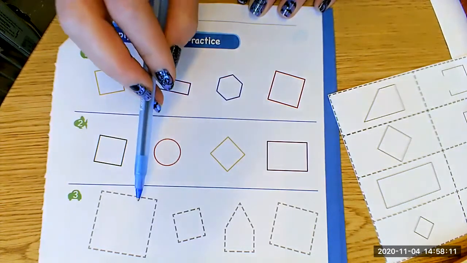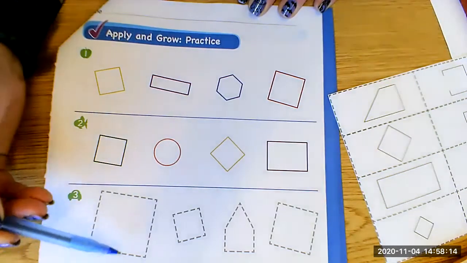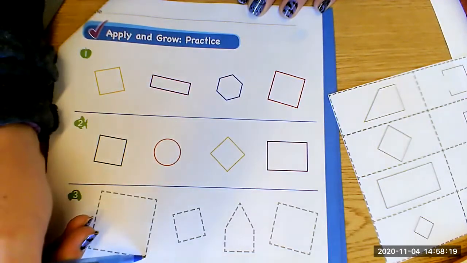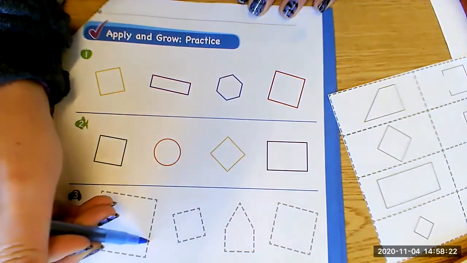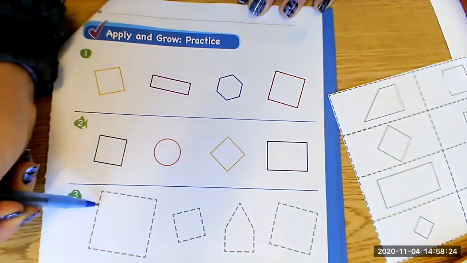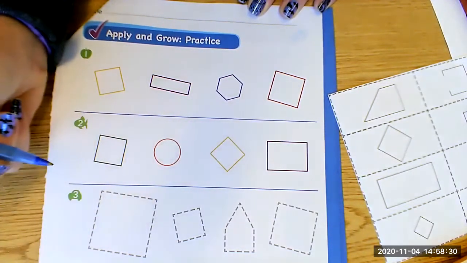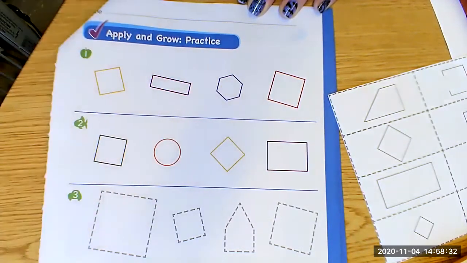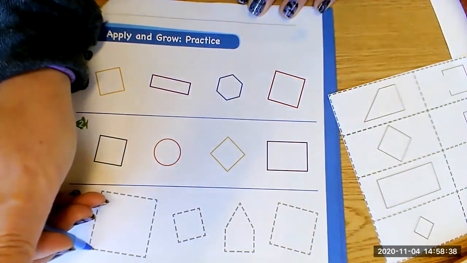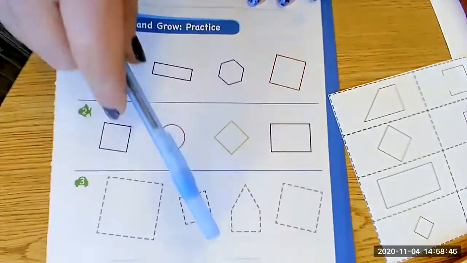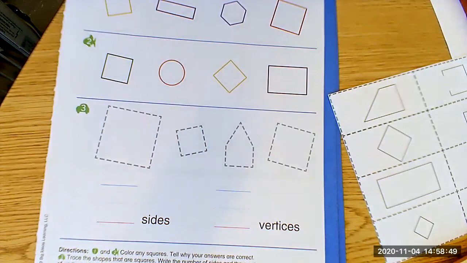Number 3, you're going to trace the shapes that are squares. So now you have to draw your straight lines and make sure that you have those points or corners or L-shaped vertices when you're tracing. I don't want to see any round corners. You know why? That would make it a curve and then it wouldn't be a square anymore. Straight lines and pointed L-shaped corners. Make sure you're only tracing the squares. Then tell how many sides it has and how many vertices it has.